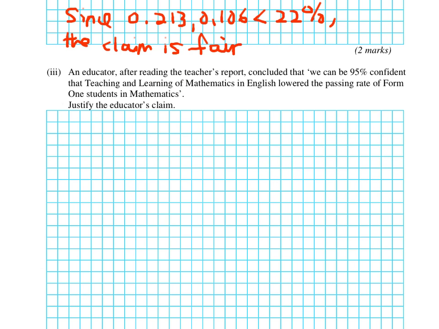And finally, how do we justify this claim here? We calculate the maximum percentage of fail when math is taught in Bahasa Malaysia.